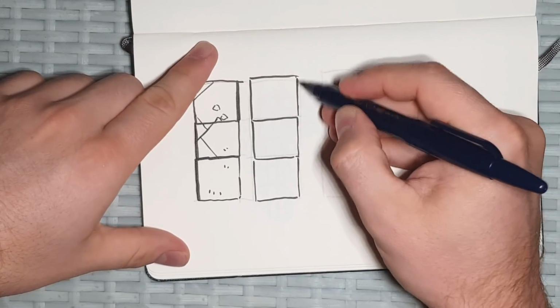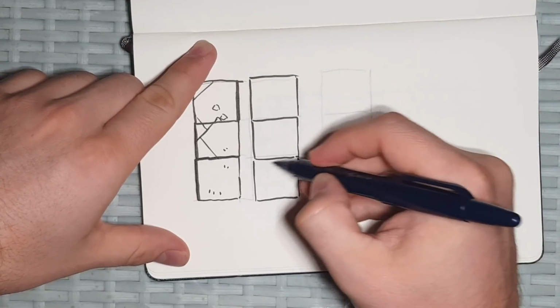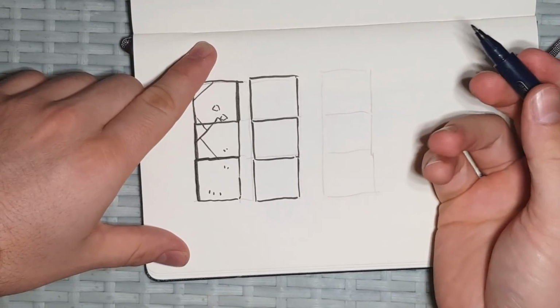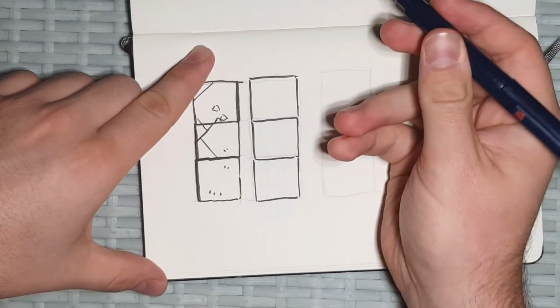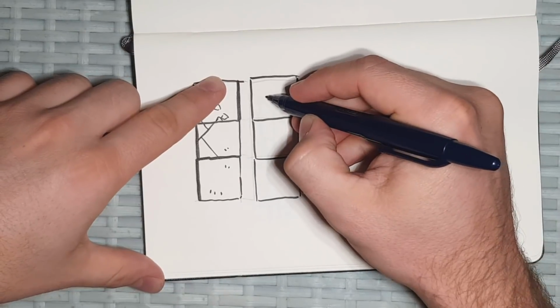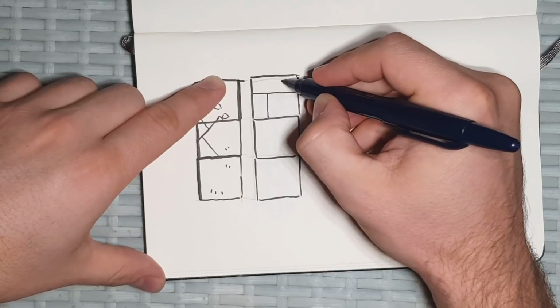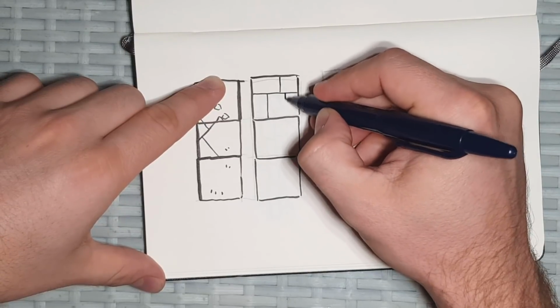So we've got all of the grid lines drawn in so that there is a comprehensible grid to the whole thing.